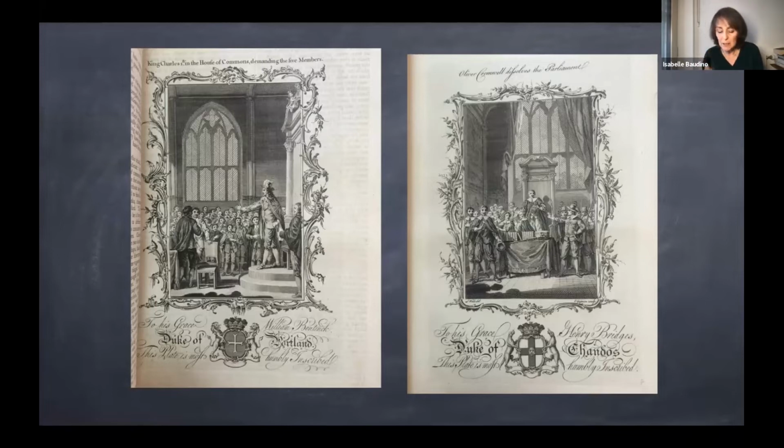So these 2 illustrations were published by a very renowned and famous publisher of the late 18th century, John Cooke, and they were published in history books that were rehashed versions of Rapin de Thoyras' History of England, and they were aimed at the growing readership of history in Georgian Britain.